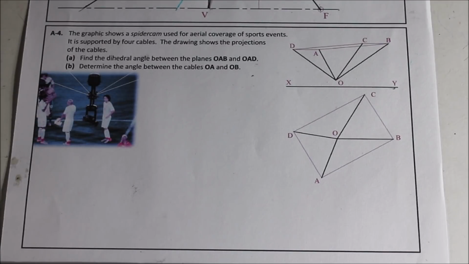So A, find the dihedral angle between the planes OAB and OAD, and then part B, determine the angle between the cables OA and OB. So it's funny to see another coordinate geometry kind of dihedral angle question, similar to skew lines, on the same year. But it's great because these are nice questions.